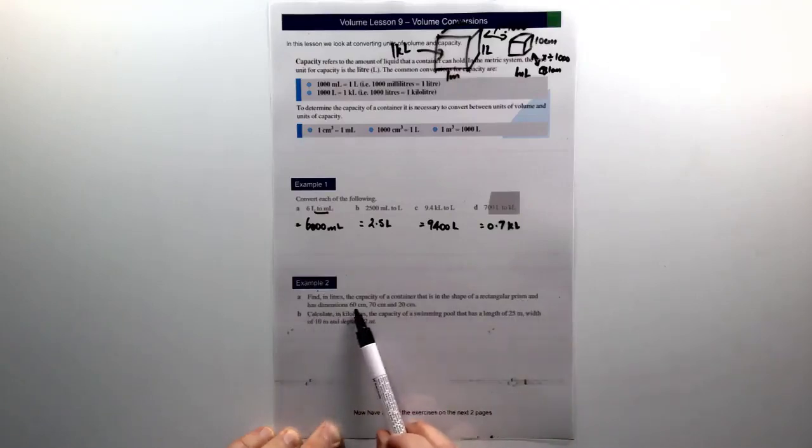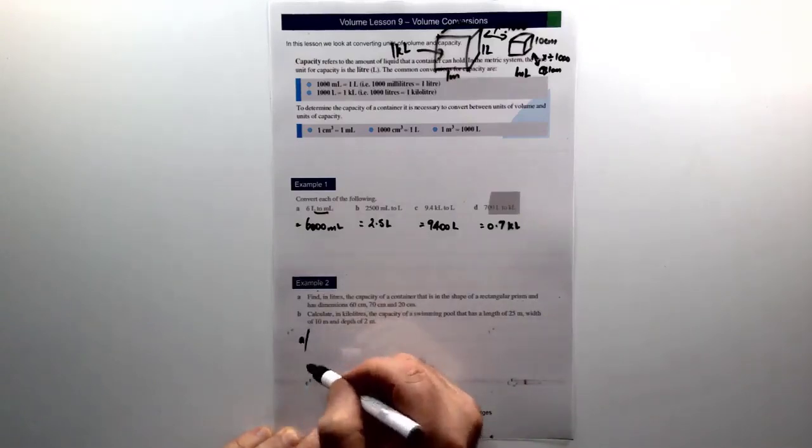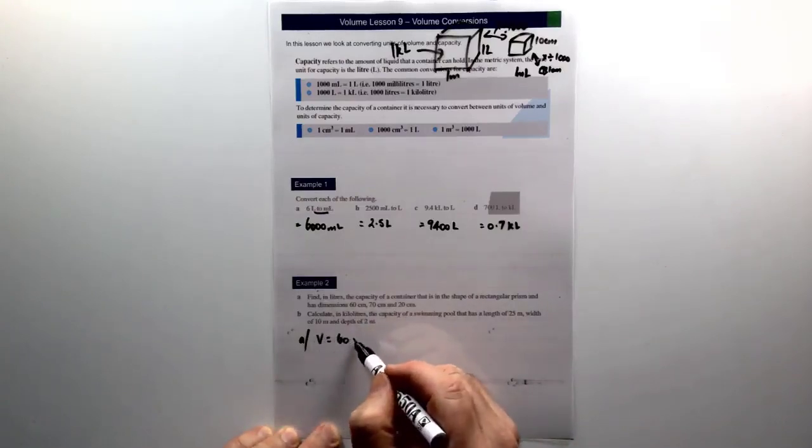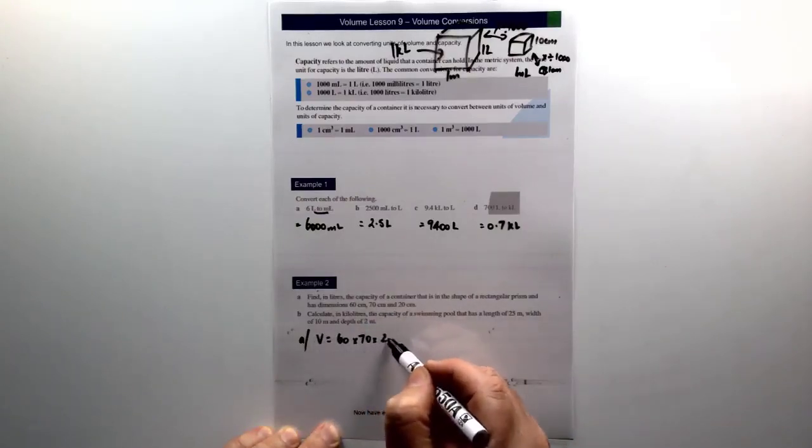Okay, example 2. Find in litres the capacity of a container that's in the shape of a rectangular prism and has dimensions 60 by 70 by 20. Okay, look, I'll show you a basic way that's easy to understand. There is a shortcut there, but I won't show you at the moment. So what we're going to do is multiply those numbers together. So the volume is equal to 60 times 70 times 20.